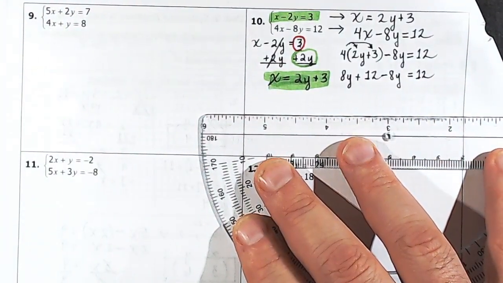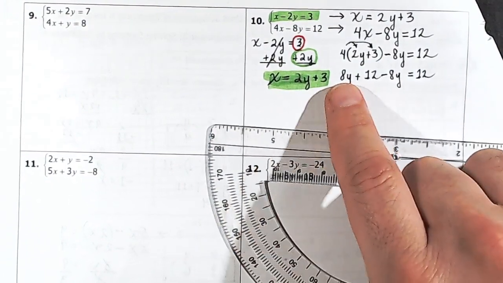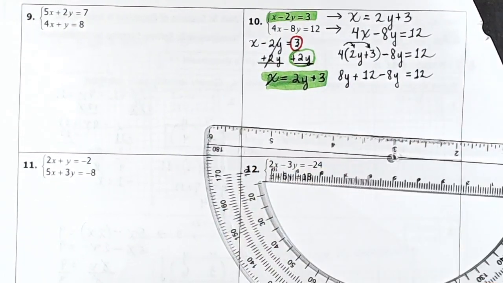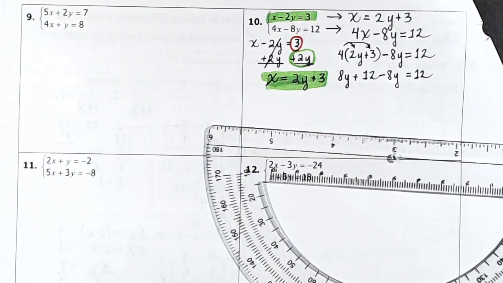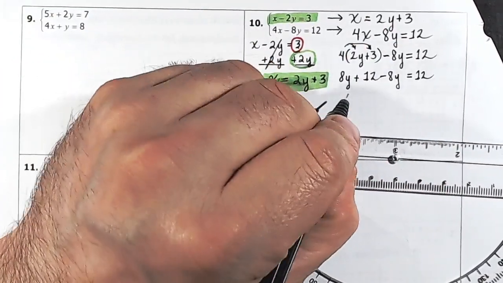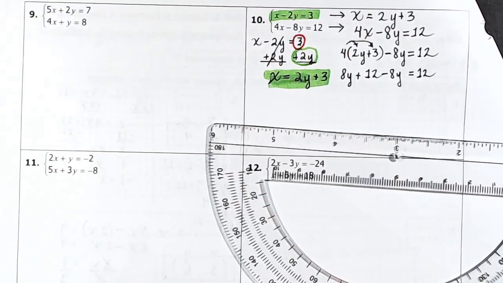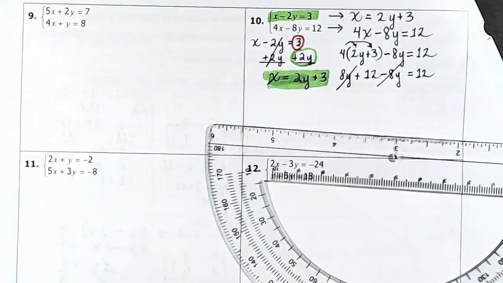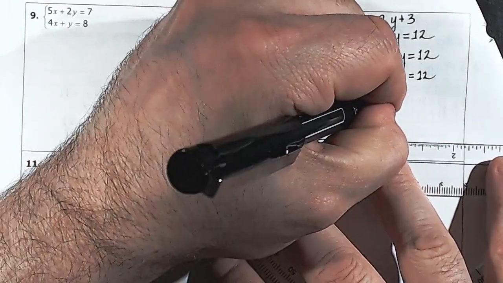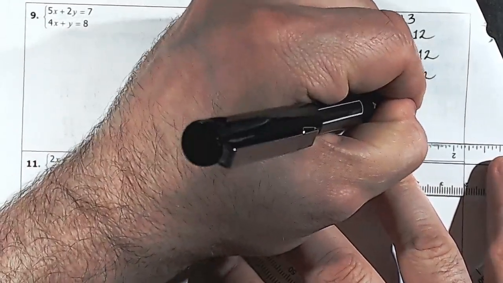Now, remember what I said? Combine like terms. 8y minus 8y. What is that? What is anything minus itself? All right? What's 1 minus 1? Okay? 0. So if 1 minus 1 is 0, 8y minus 8y is 0. All right? So basically, these cancel each other out. Okay? And all you're left with is 12 equals 12.